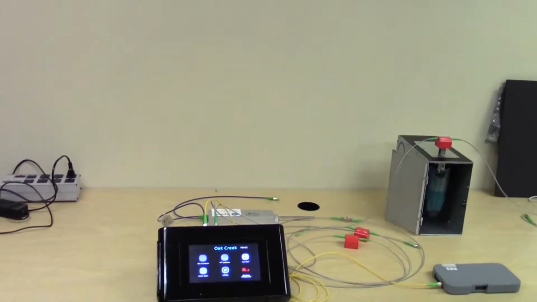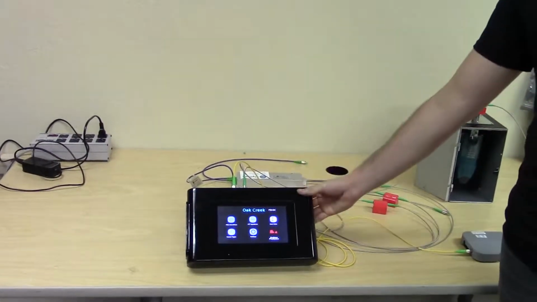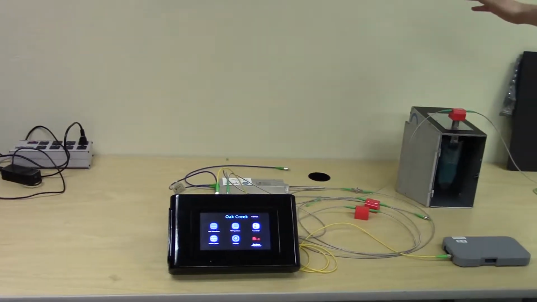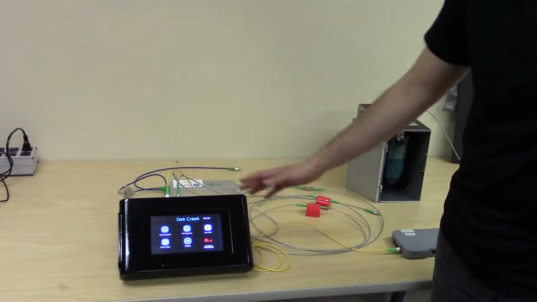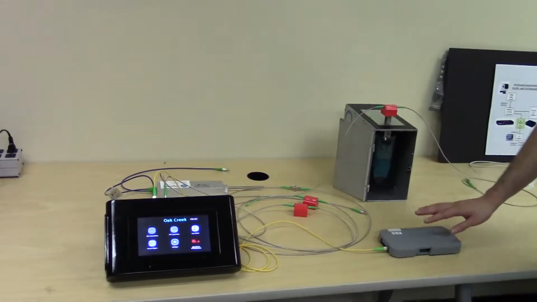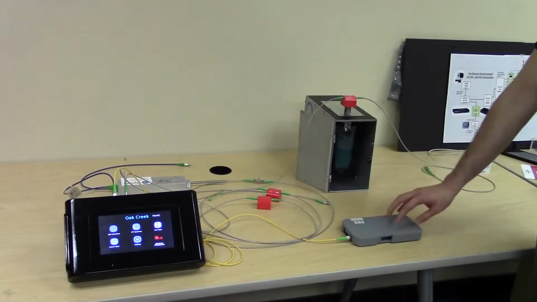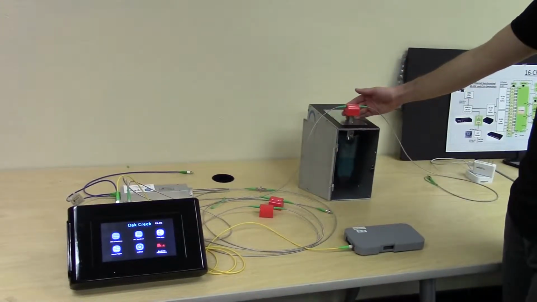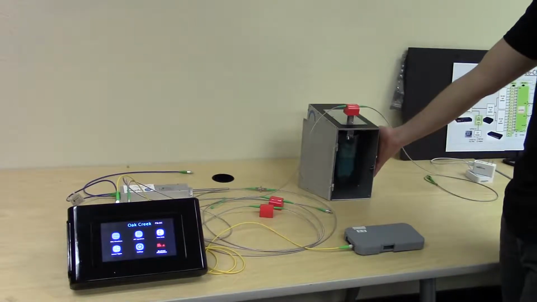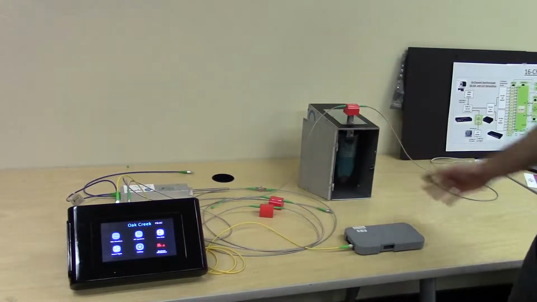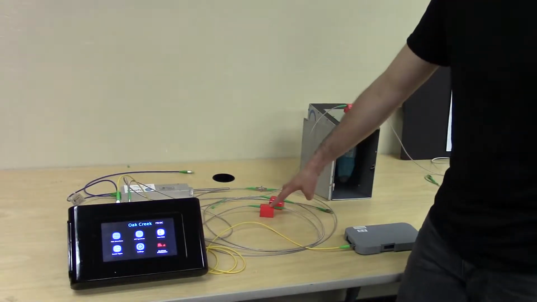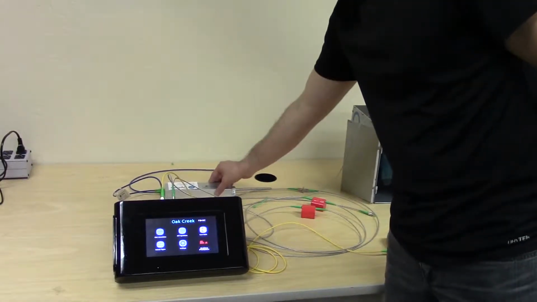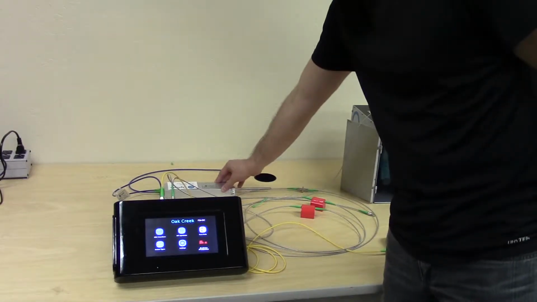So let's get started here. Right here I have the Oak Creek interrogator already turned on, and we have 4 channels set up. Channel 1 is connected to 8 FBGs in chain. Channel 2 is connected to our new Pebble accelerometer on a modal shaker that we'll demonstrate shortly. Channel 3 has our 2 pebbles in cascade, and channel 4 has one of our displacement FBG sensors.